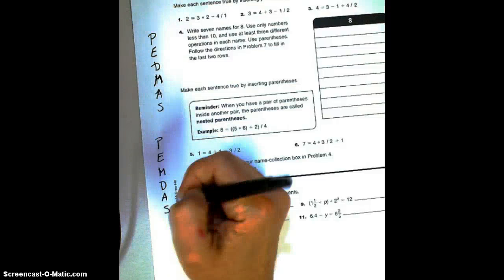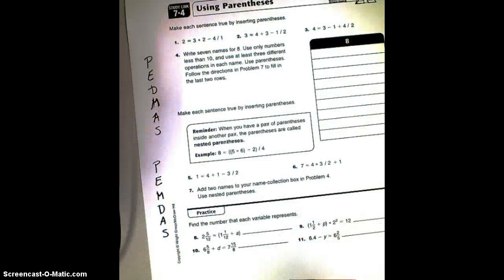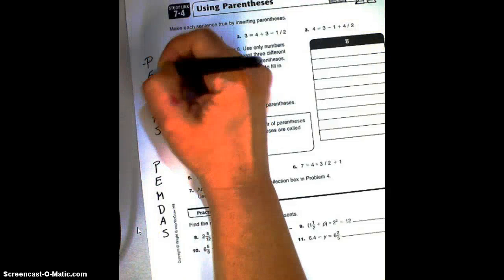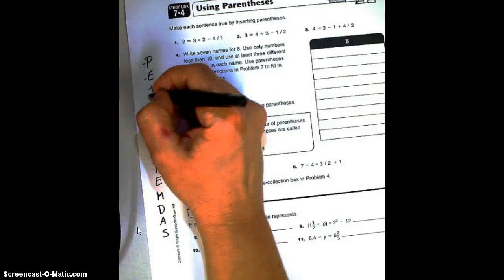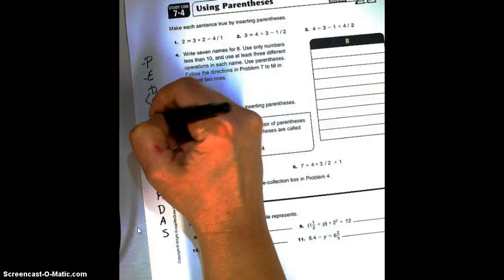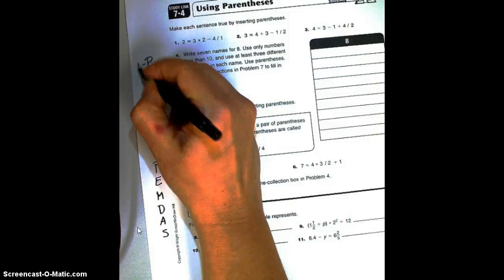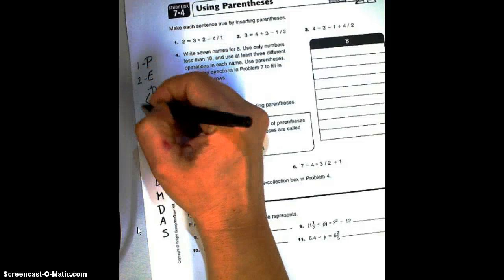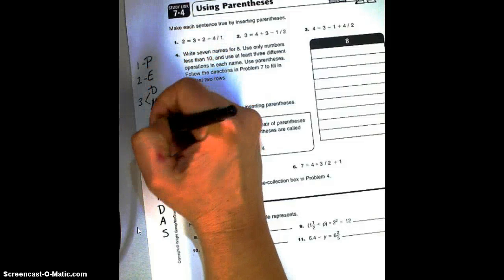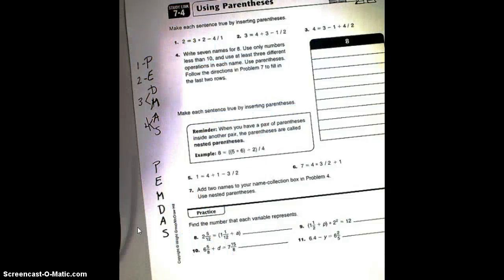You'll notice that these change order a little bit. Either way works. Okay, so this means parentheses first, then exponents, then divide or multiply, and then add or subtract. So that just tells us this goes first. And then this is the second most important. That's the third most important, and that's our last.